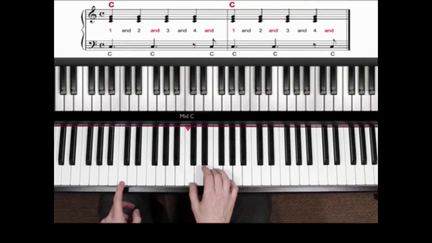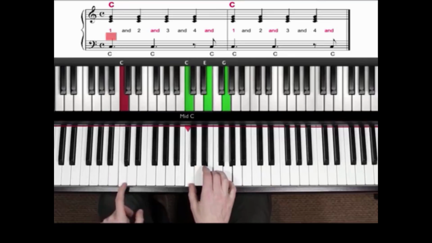It can help if you emphasize the 1 and the middle and the last and. 1 and 2 and 3 and 4 and, because that's where the left hand notes come in.